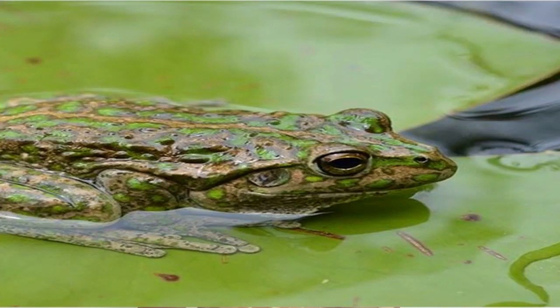And the second adaptation is that most amphibians have moist skin. What is the meaning of moist skin? Moist means wet, watery. This type of wet skin we can call moist skin. This moist skin helps them to breathe. When they live in water, this moist skin helps them to breathe air. And when they live on land, they use their lungs.